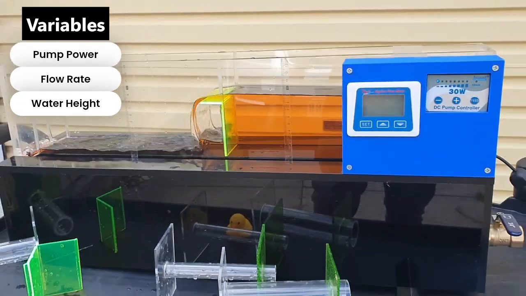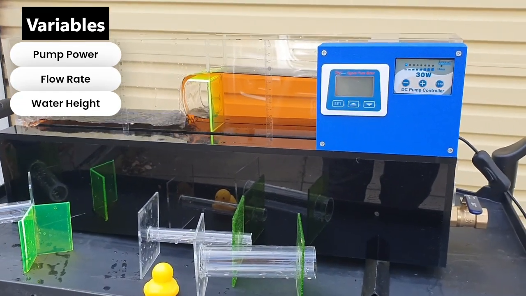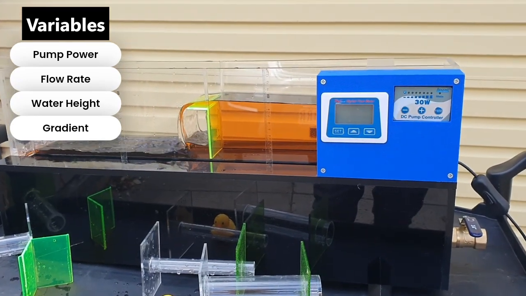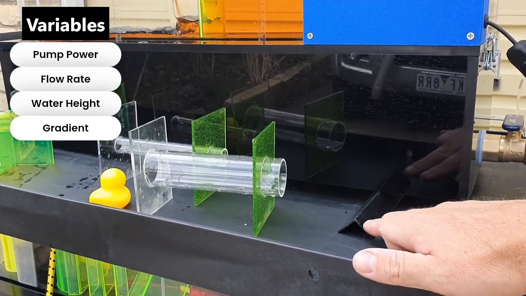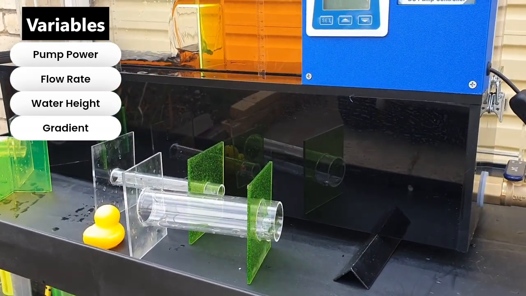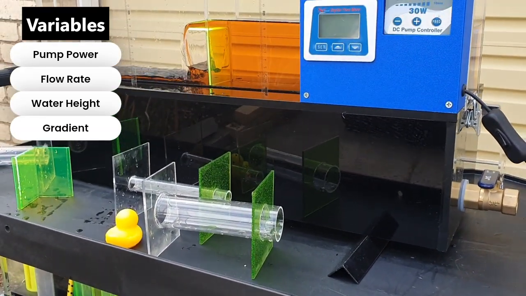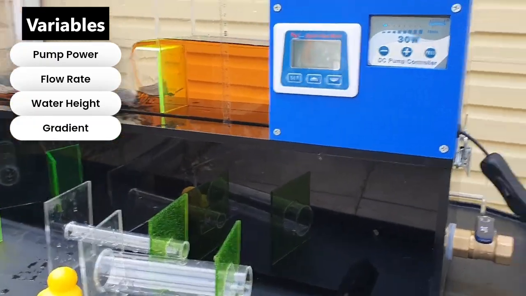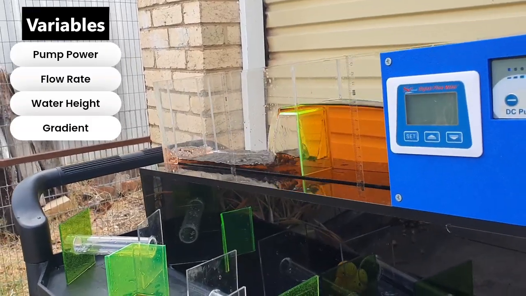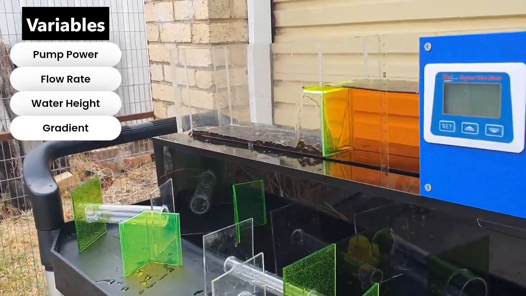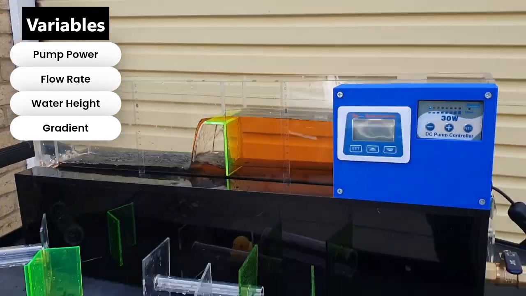We're also able to change the angle that the flume sits on, so going from a flatter river to a steeper river. And down here at the base we have these little spaces, and we have smaller spaces and bigger spaces that allow us to raise up and lower the angle of the flume to change one of the other variables.